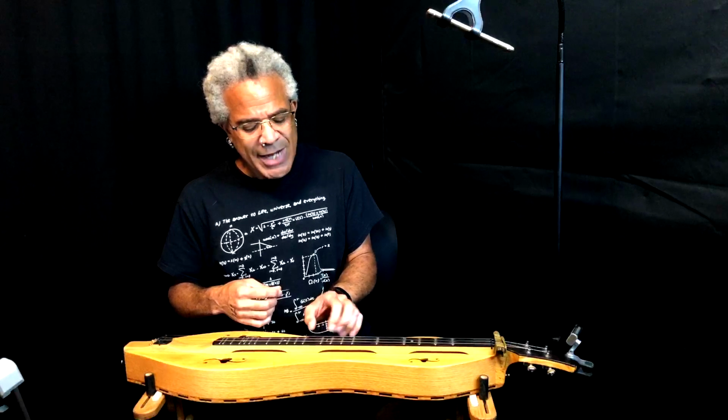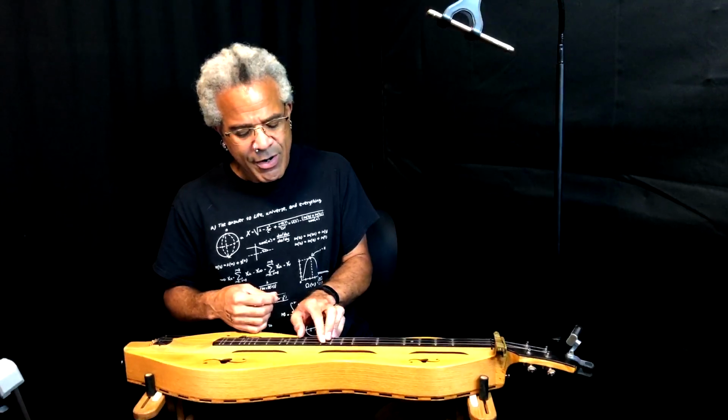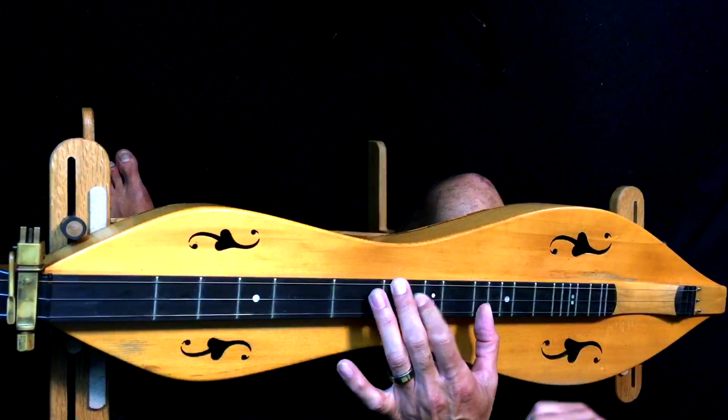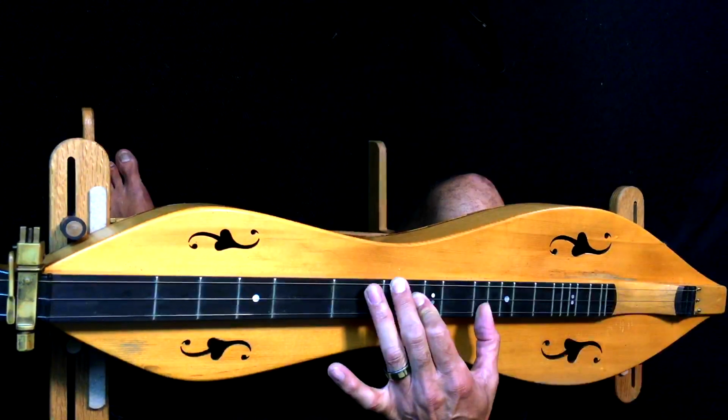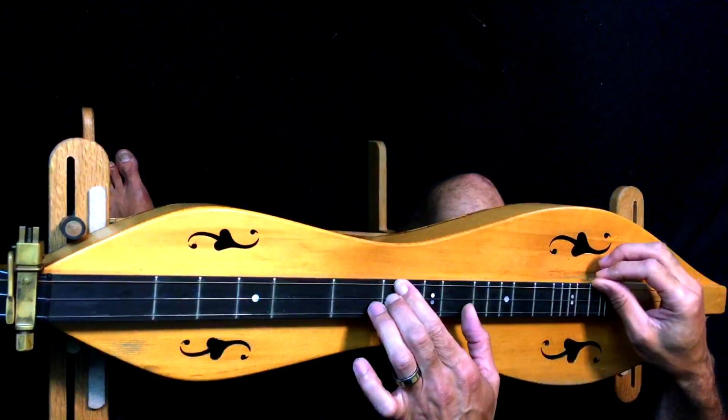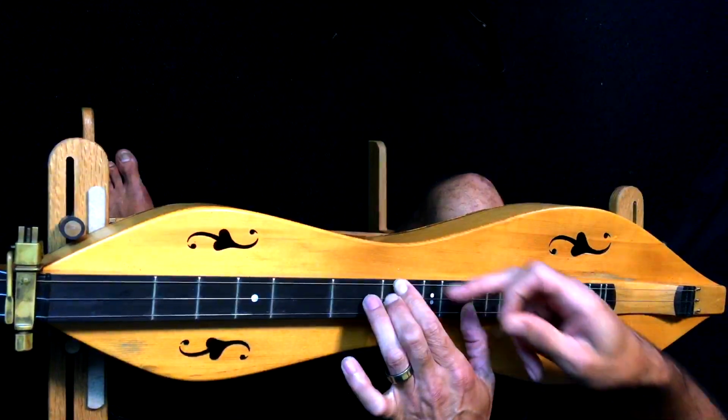And notice that there's not a lot of change going on here at all. In fact, the only note that's moving is the middle string between the F and the F minor. And then finally, when I change to the C chord, one more note moves with it.